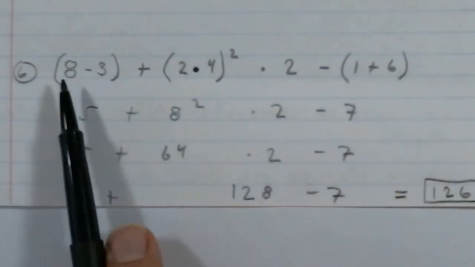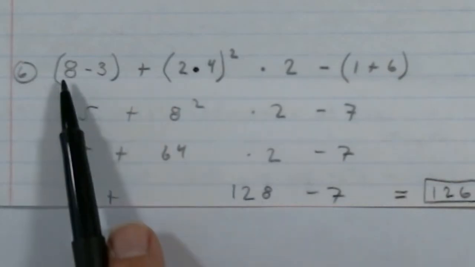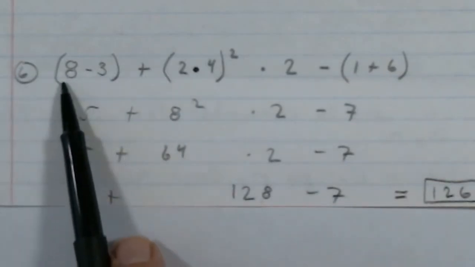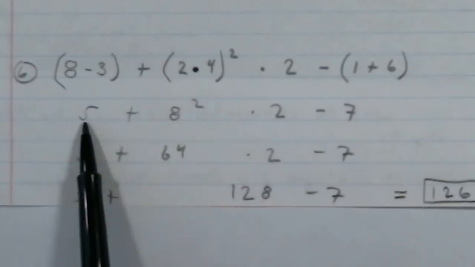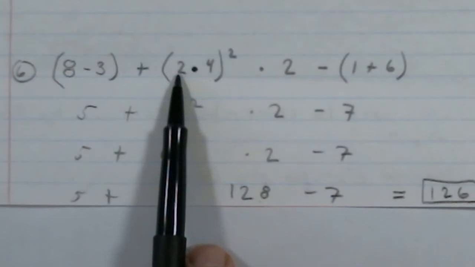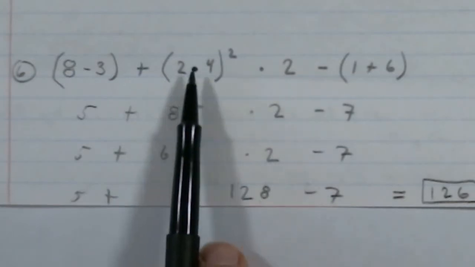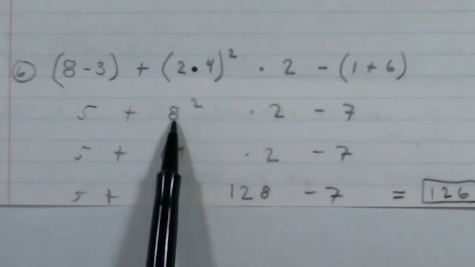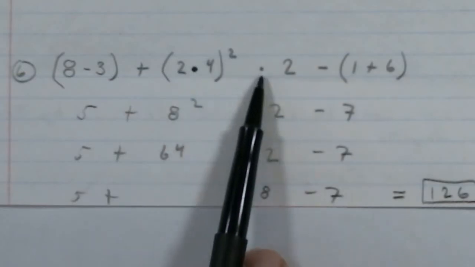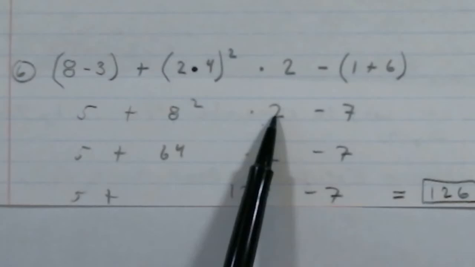So here I go, PEMDAS. I do parentheses first, right? 8 minus 3 is 5. Plus, parentheses, 2 times 4. I know that's 8, 8 squared, times 2.